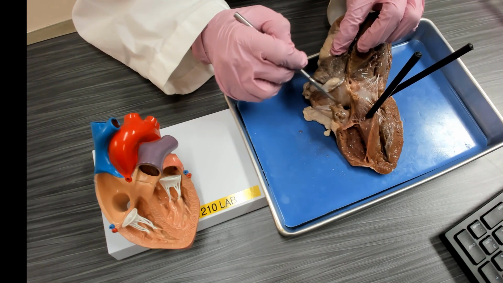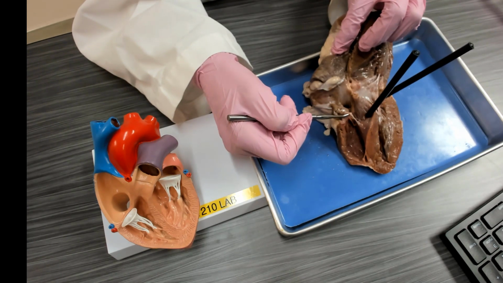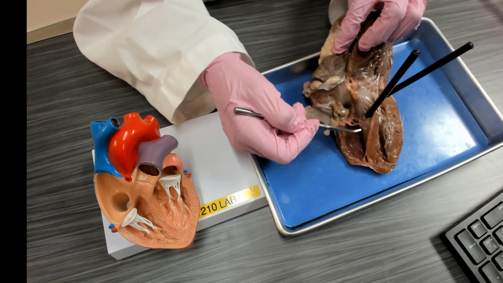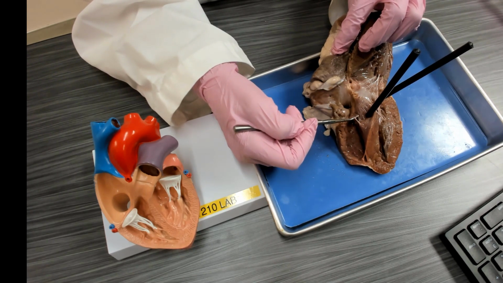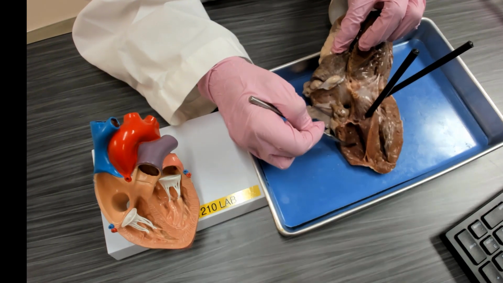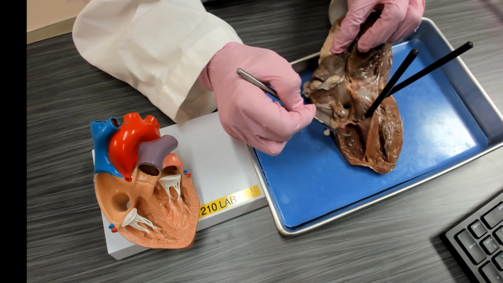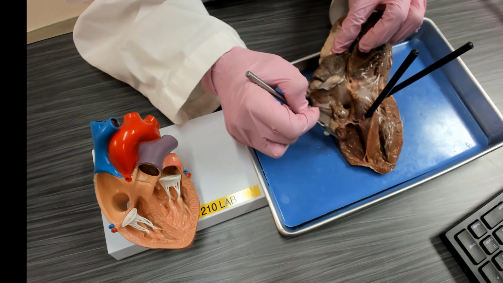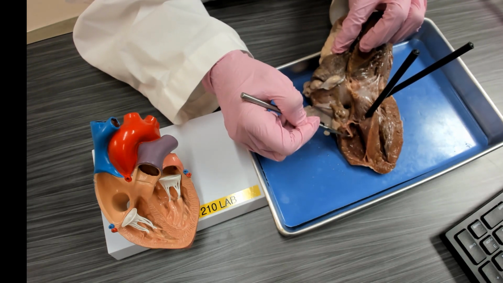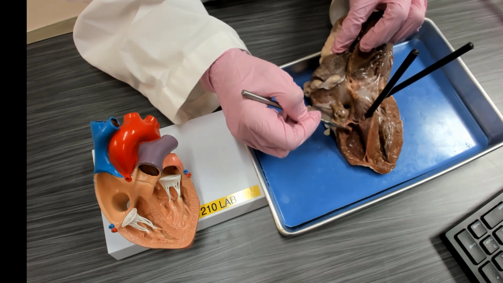Oxygen poor blood flows from the right atrium to the right ventricle via the right atrioventricular valve, also called the tricuspid valve. It is attached to papillary muscle in the ventricle via cord-like extensions called chordae tendineae. Oxygen poor blood's in the right ventricle. From the right ventricle, blood will go to the pulmonary trunk, to the pulmonary arteries via the pulmonary semilunar valve. One unique feature of the right ventricle is this moderator band that's only located on the right ventricle, and it'll help prevent overexpansion of the right ventricle.